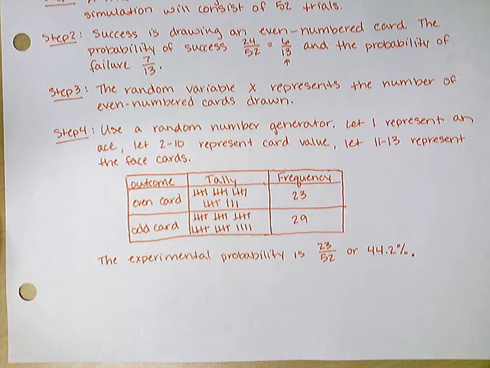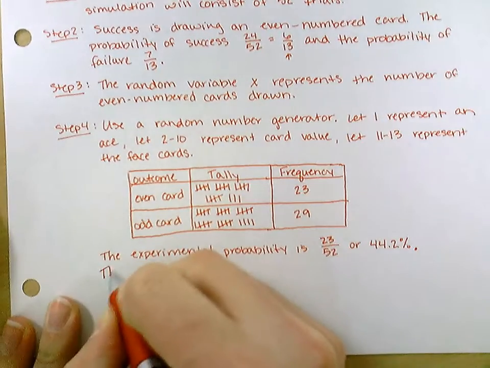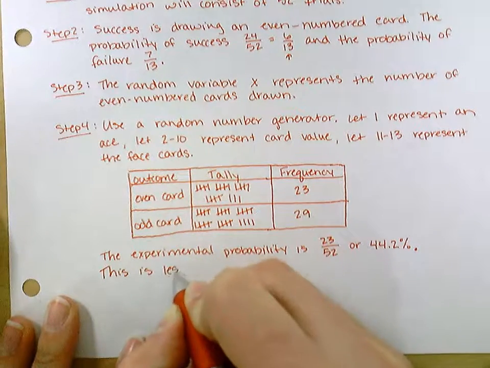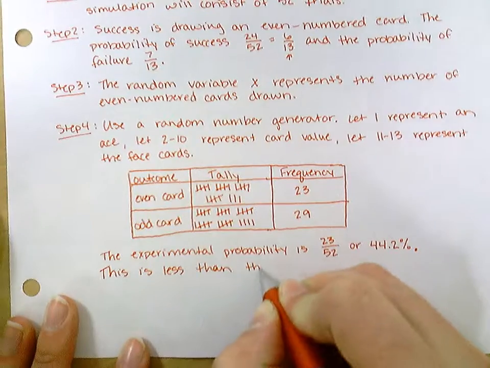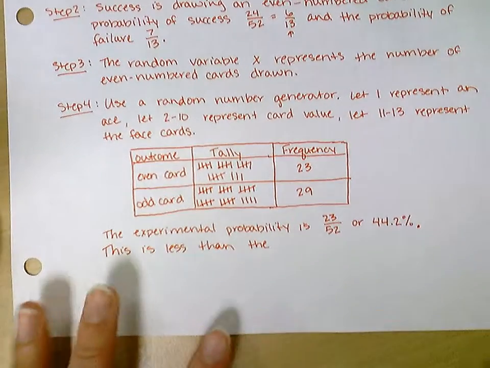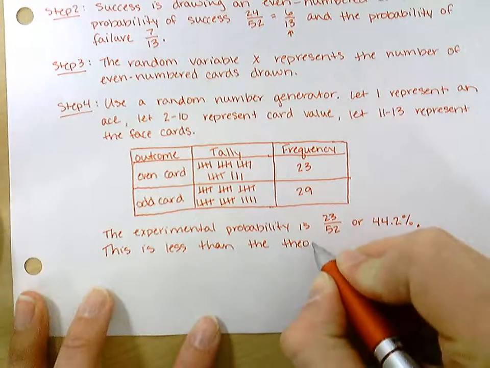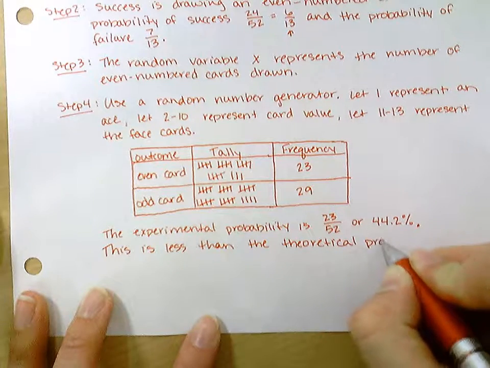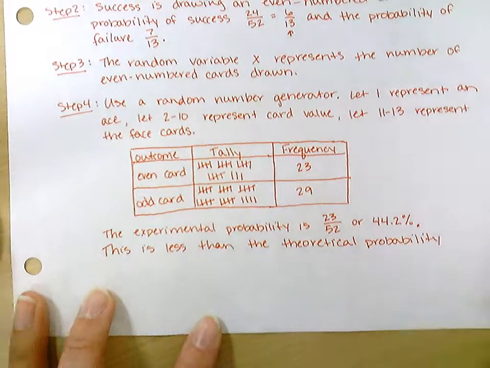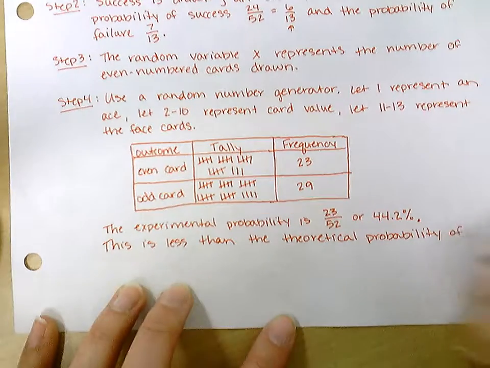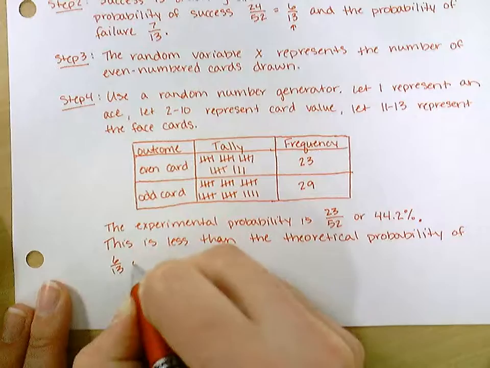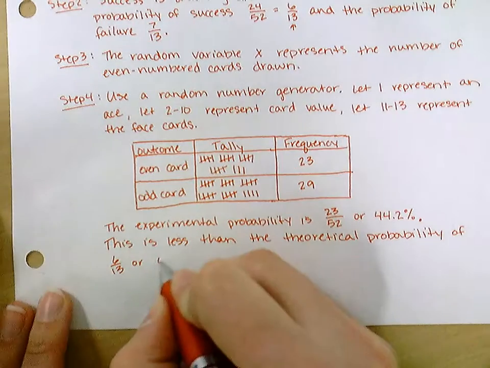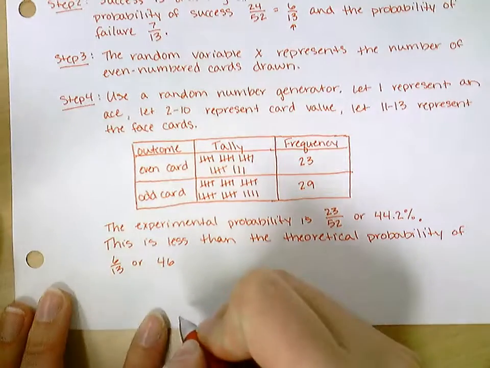My experimental probability is less than the theoretical probability of 6 out of 13, or I got that to be 46.2%.